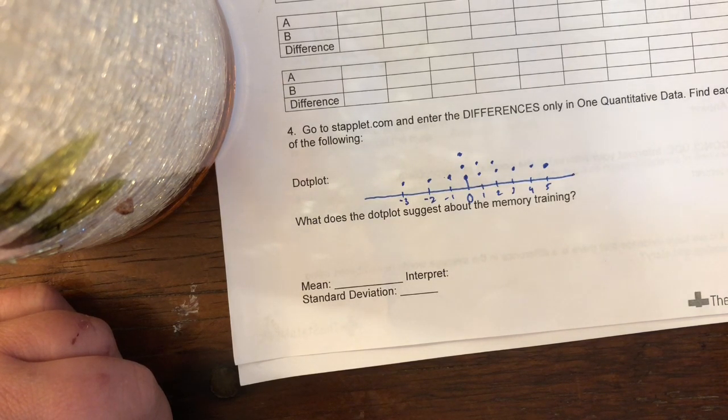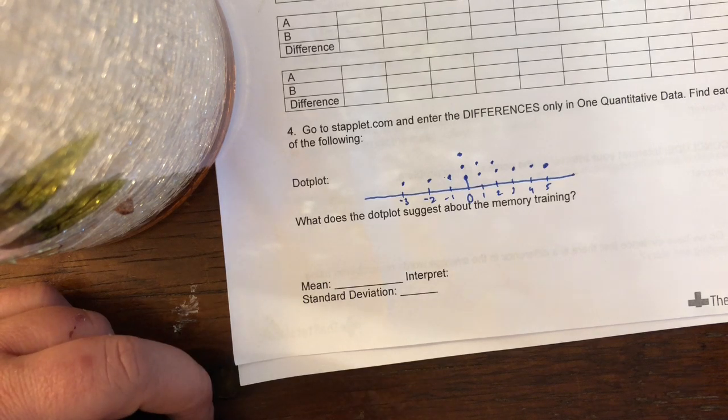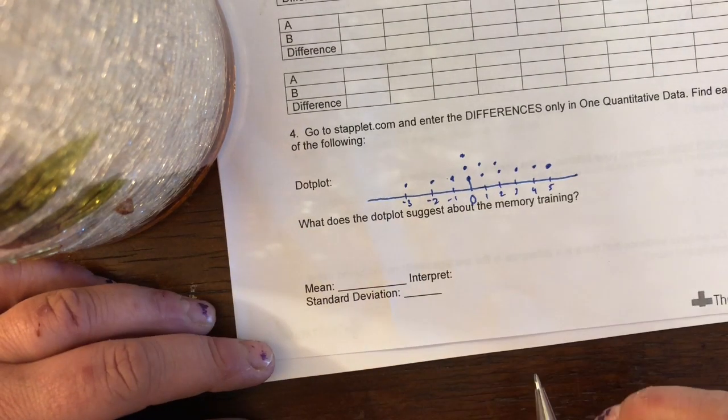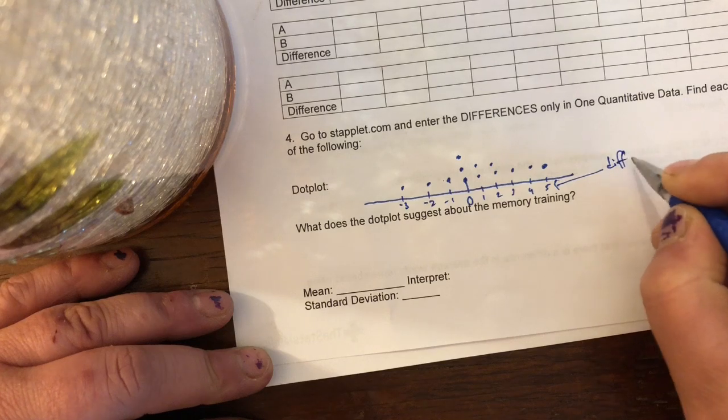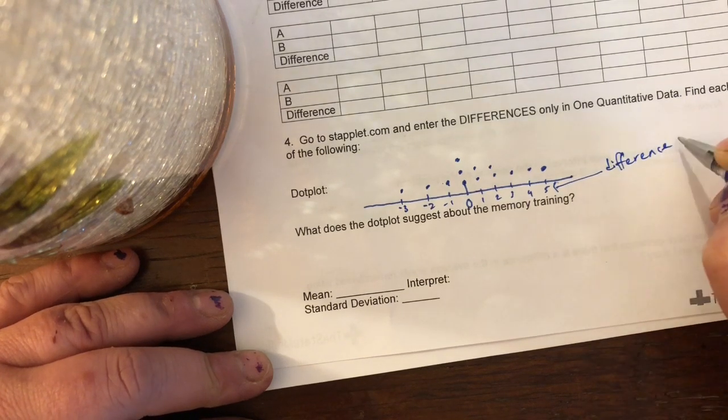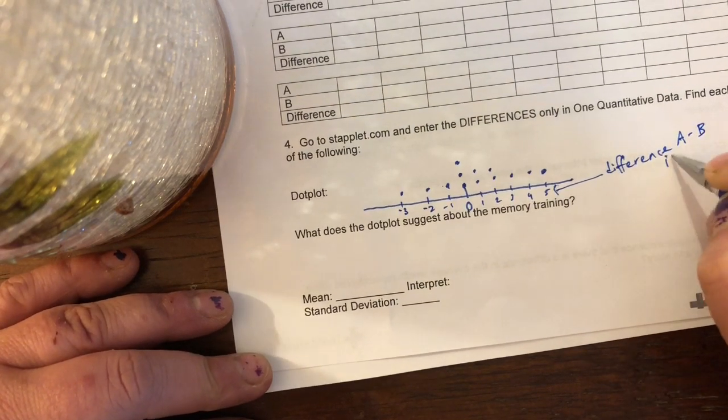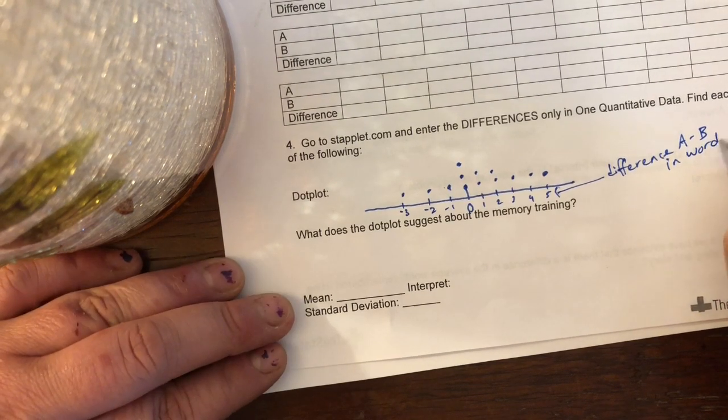Then I would give you a bunch of words and a strategy, and you would use the strategy to try to memorize them. And then you would tell me how many you remember. Then you would find the difference. So you would do A minus B. And then we would create a dot plot that would look something like this, where on the bottom is our difference, A minus B in words remembered.